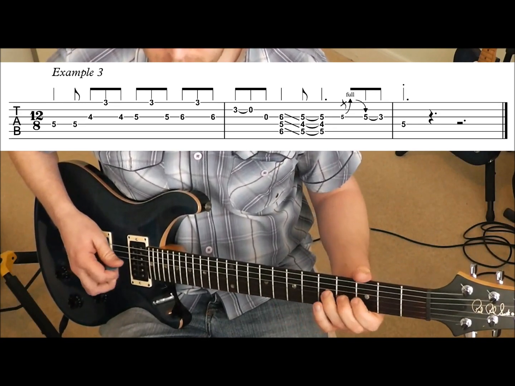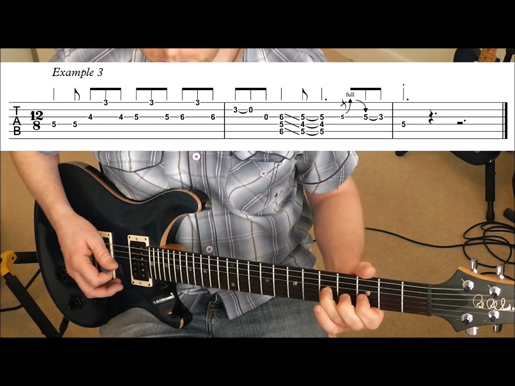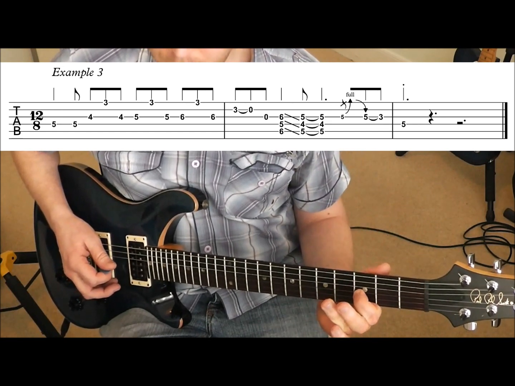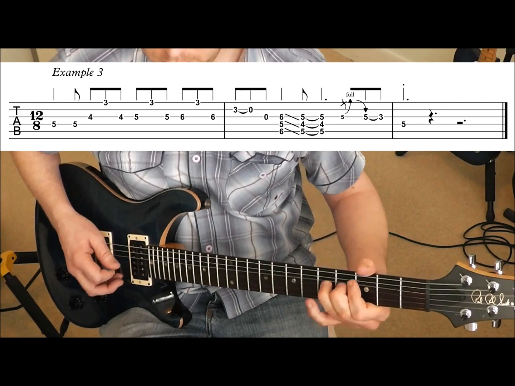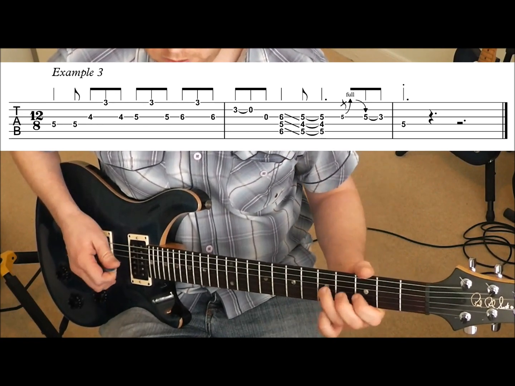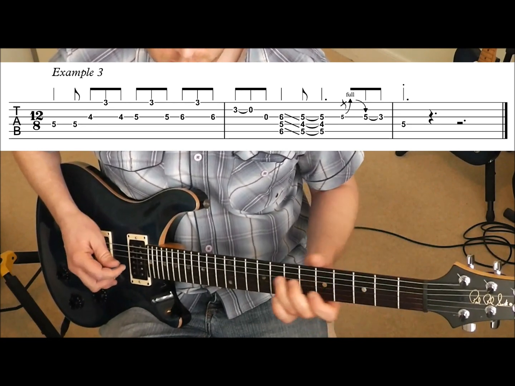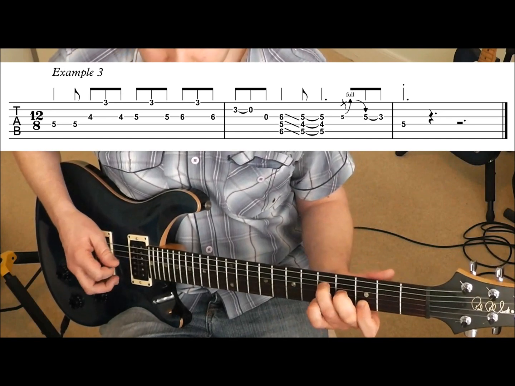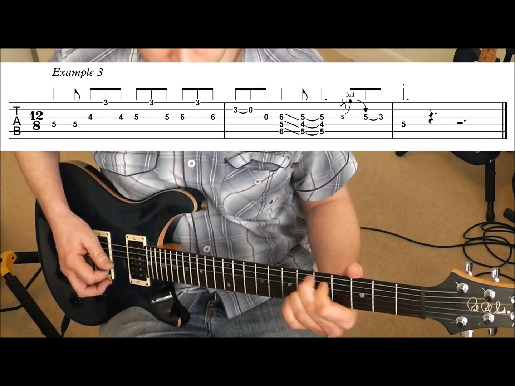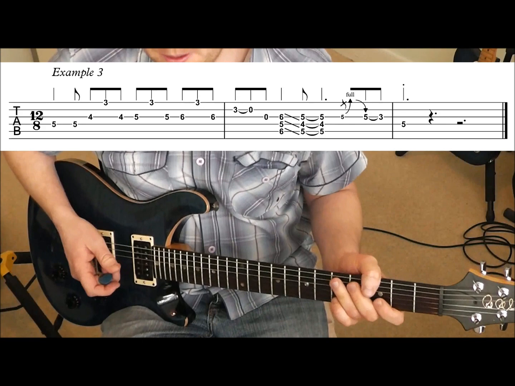Okay, and then we're finishing with a little bend on the 5th fret of the 3rd string, and then release the bend, so then pull off to the 3rd fret with the first finger, and then finish on that 5th fret of the 4th string on the G. So that's that last little lick. Okay, so from the top we've got. Okay, and that's example 3.